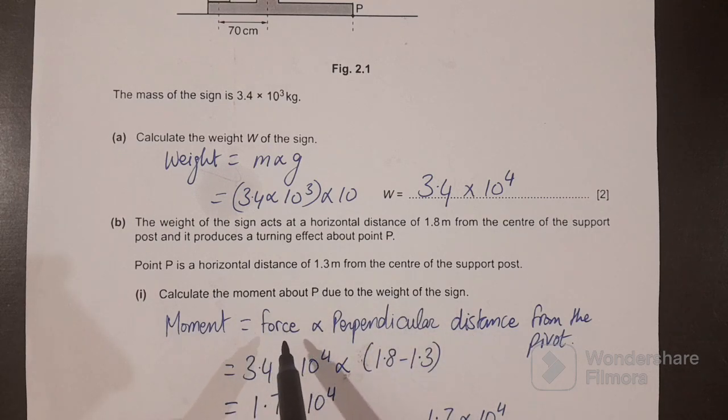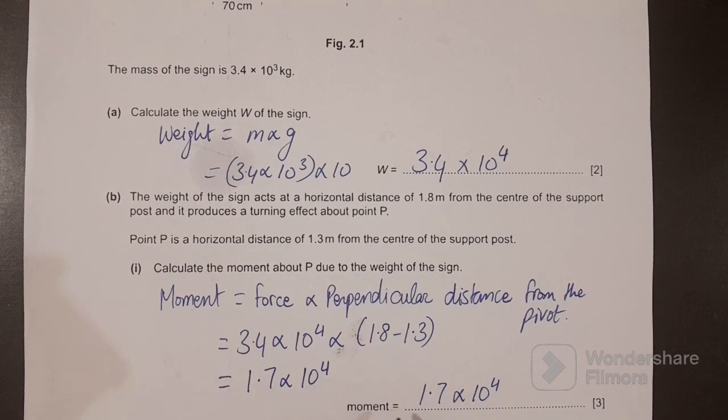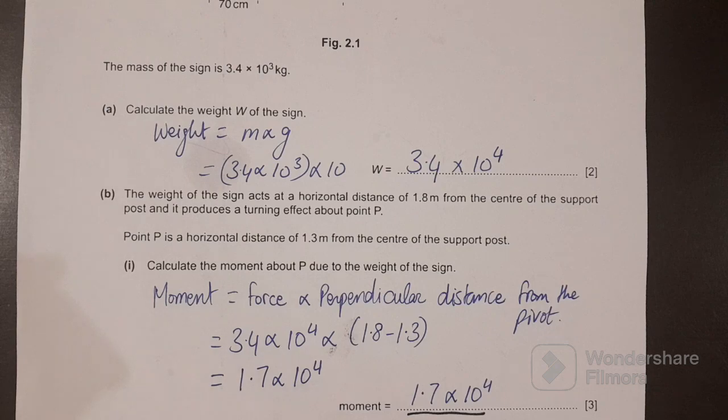So moment is equal to force times perpendicular distance from the pivot. So force is 3.4 times 10 to the power of 4 multiplied by (1.8 minus 1.3), which is 1.7 times 10 to the power of 4. So this is what we will write in part 1 of question B.